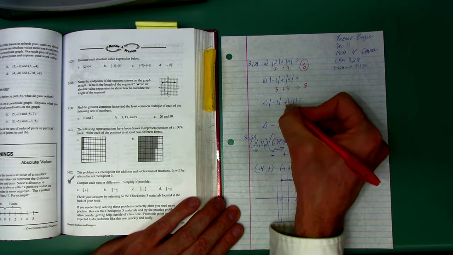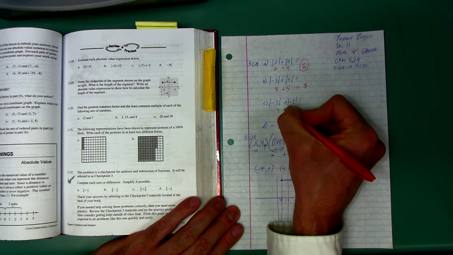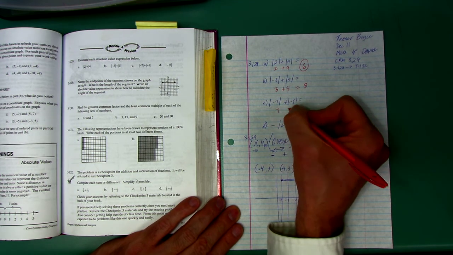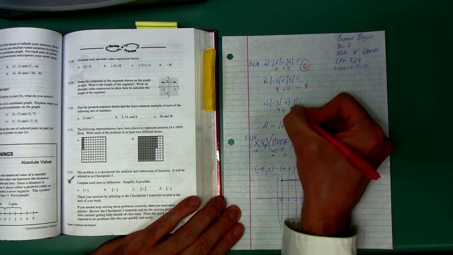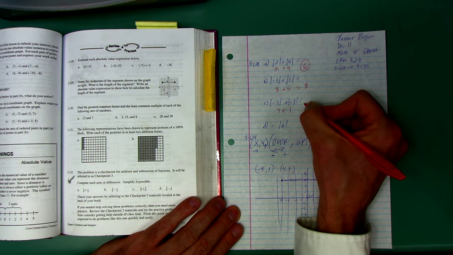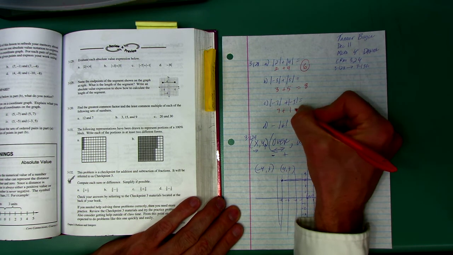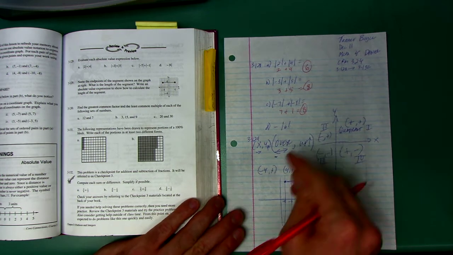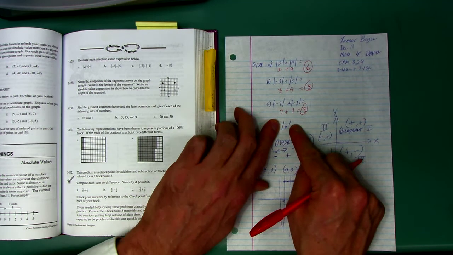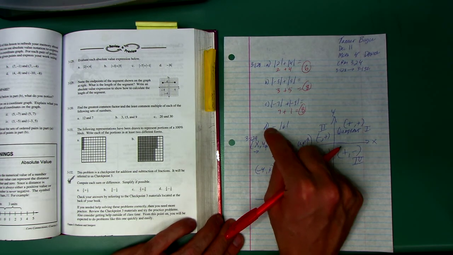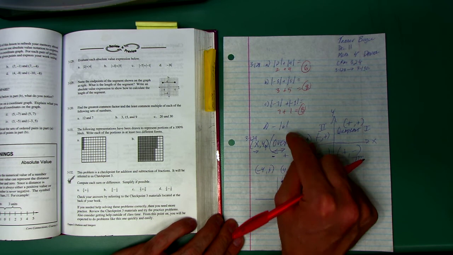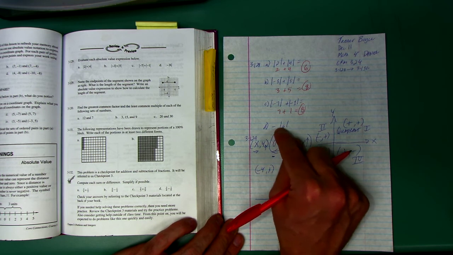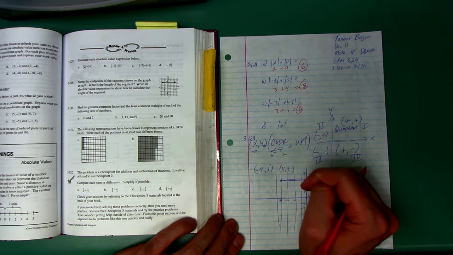So the absolute value of negative 7 is 7, right? How far is negative 7 from 0? 7 spots. How far is negative 1 from 0? 1 spot. So the absolute value of negative 7 plus the absolute value of negative 1 is also 8. And again, this was the tricky one. The absolute value of 6 is 6. That negative will not go away if it's outside these value bars, because they're not saying they want you to look at that for the absolute value.